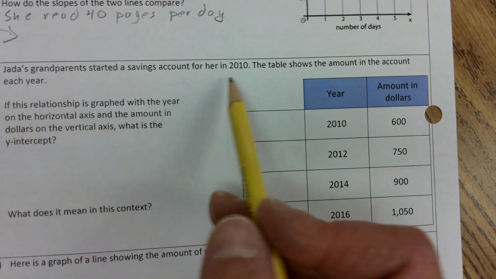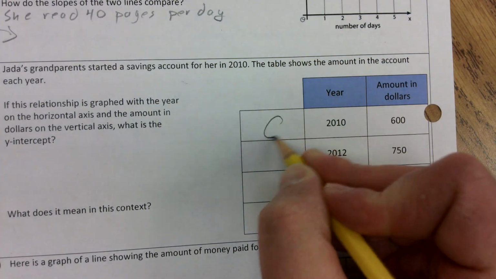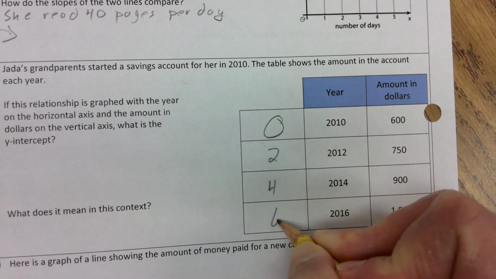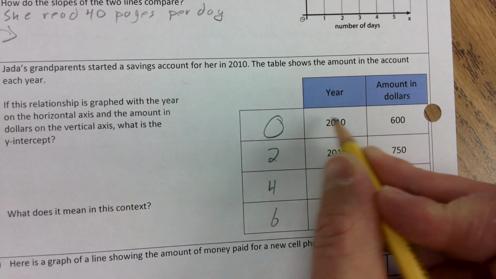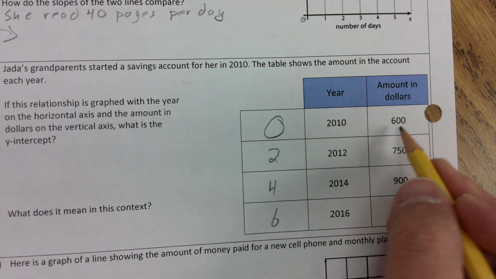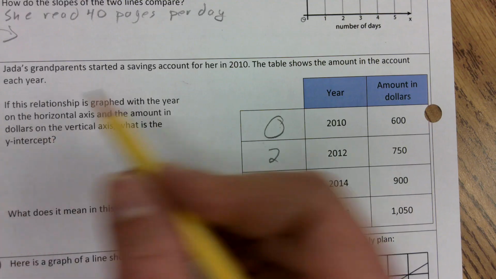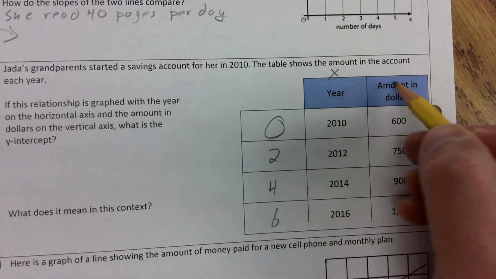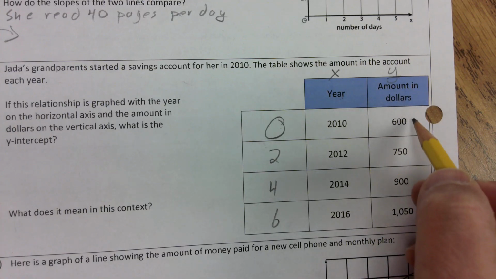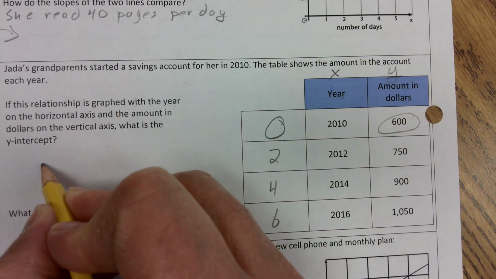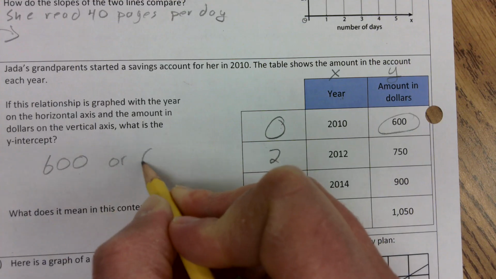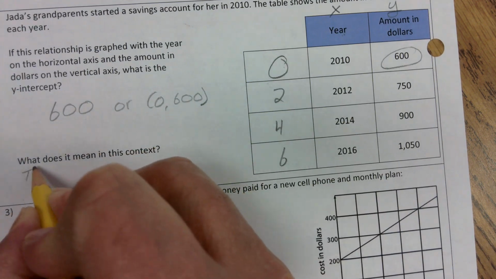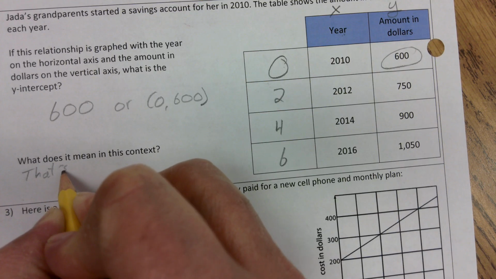So let's see, JD's grandparents started the savings account for her in 2010. We can think of that as year 0. The table shows the amount in the account each year. It's going up by 2 years, so the same thing. 2010 is when it started, so it's year 0. If the relationship is graphed with the year on the horizontal, so it's our x-axis, and the amount in dollars on the vertical, what is the y-intercept? The y-intercept is basically how much money she started with. So 600, or you could look at it as 0, 600. What does it mean? It means that's how much money her grandparents gave her.